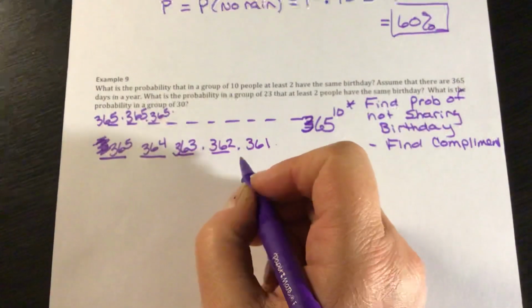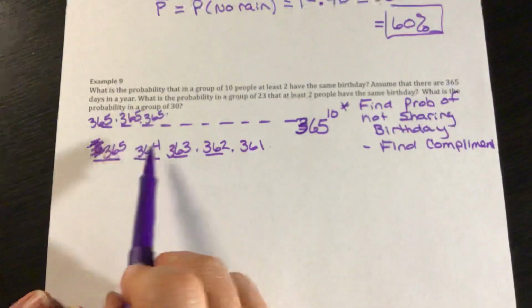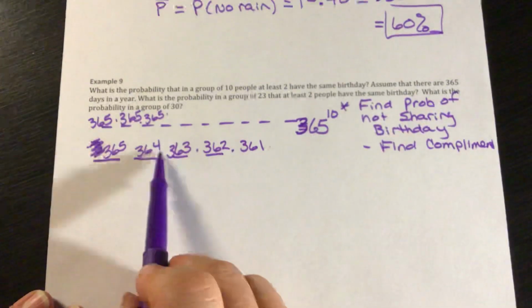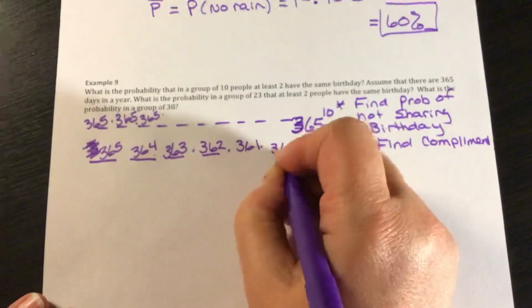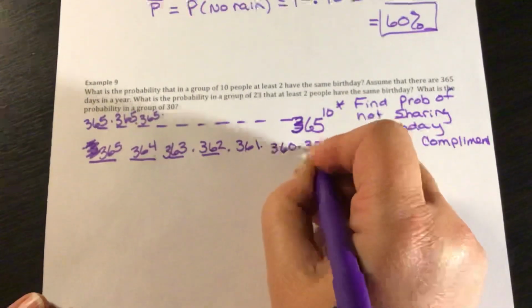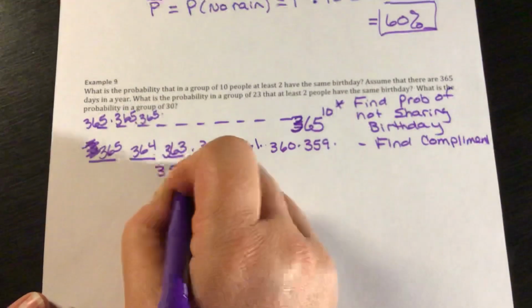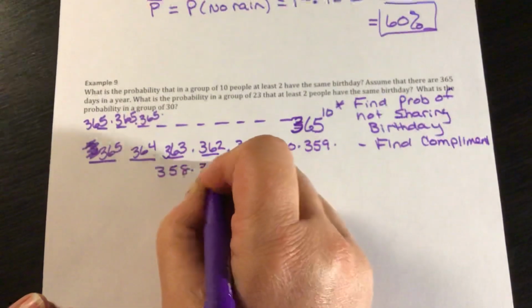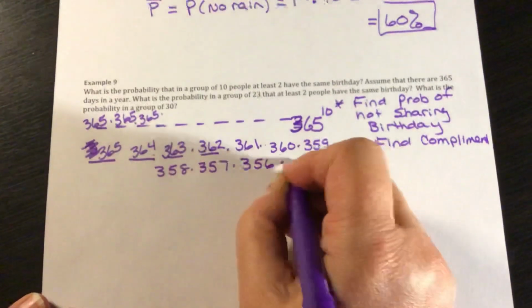We need 10 numbers, so I need 5 more: 360, 359, times 358, times 357, times 356.